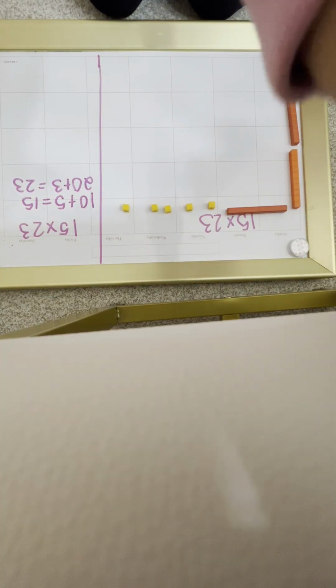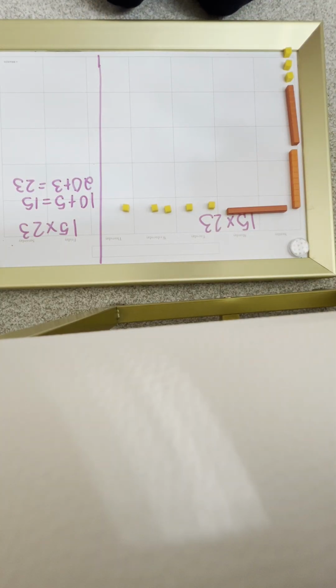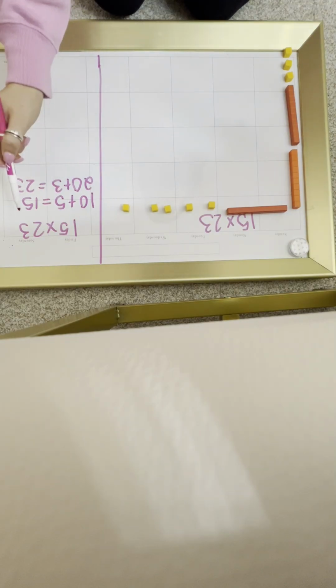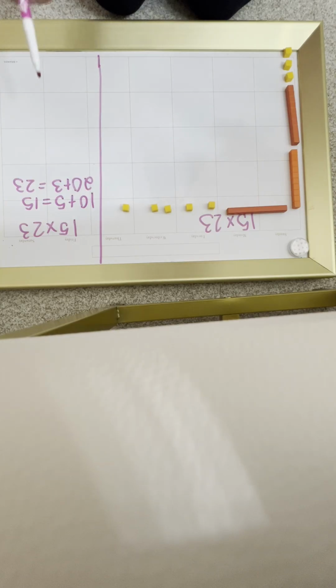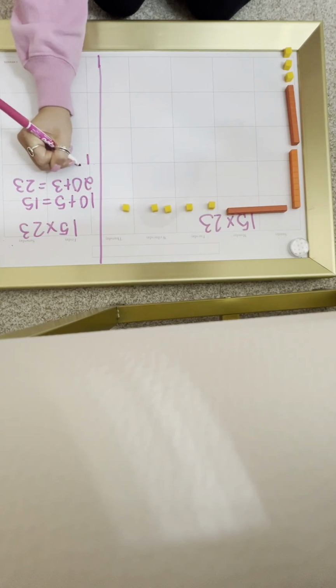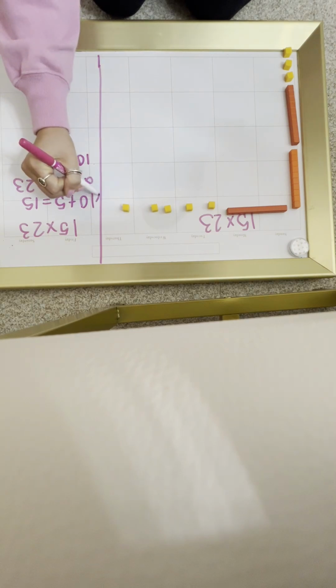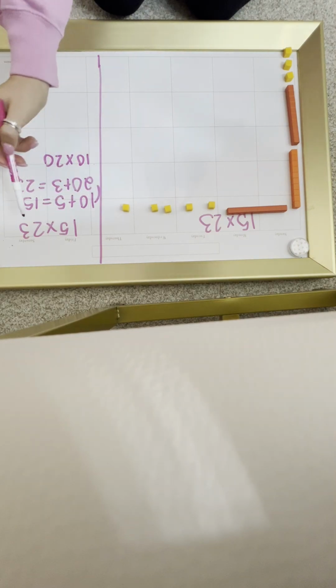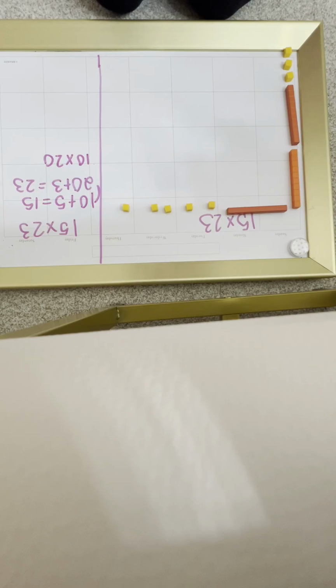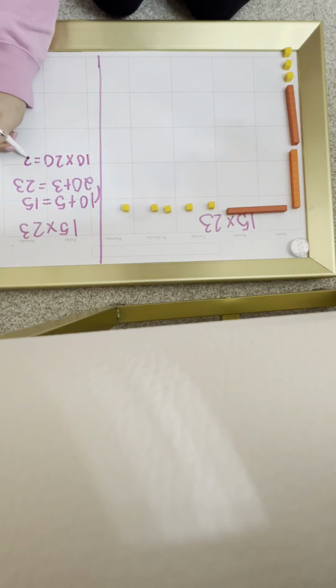All right, so first we're going to break down the different numbers that we can multiply. We know to get 15 times 23, we can break apart the numbers. First we're going to multiply 10 times 20, which we can see right here. We'd be multiplying the 10 and the 20 from the numbers, and this would be equal to 200.